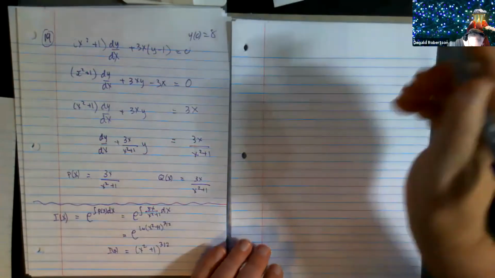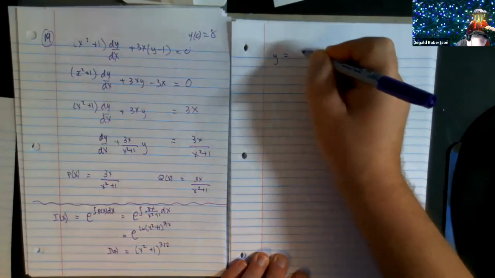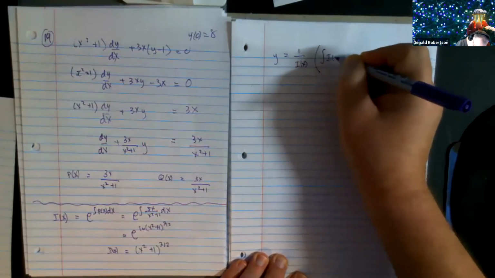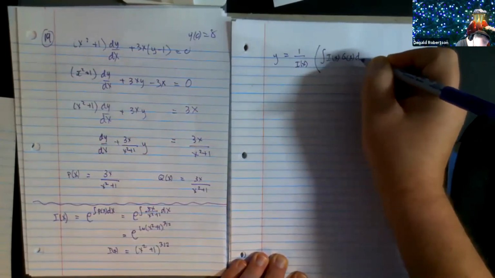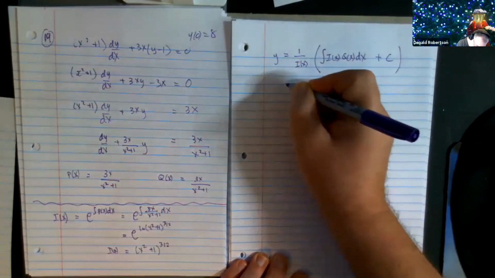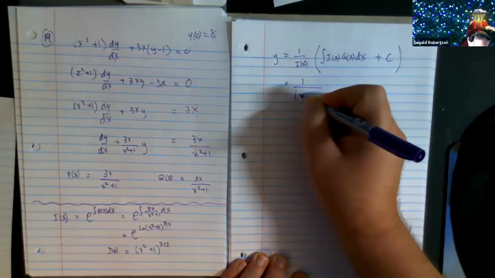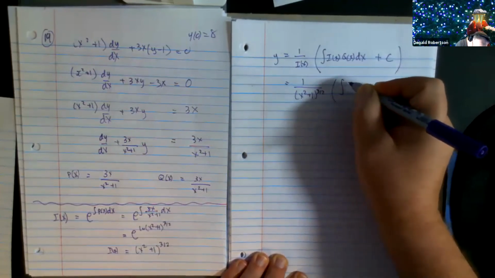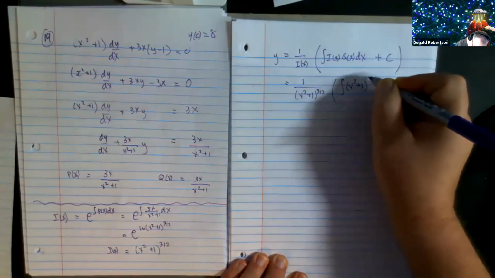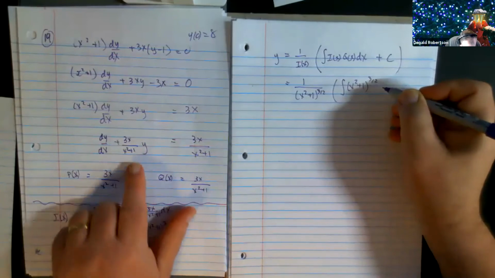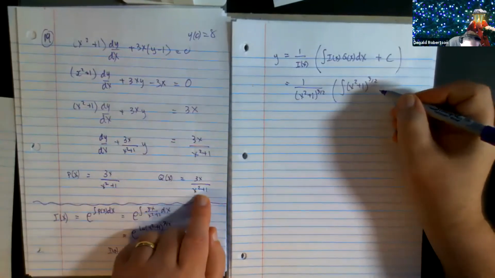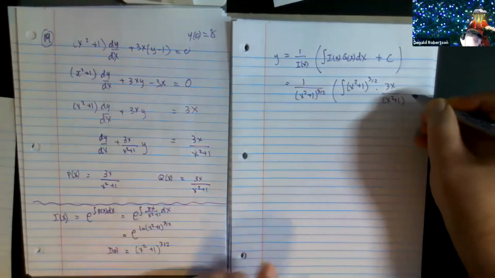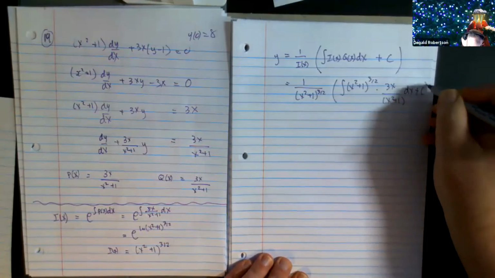So, solutions. y equals 1 over the integrating factor, times the integral of the integrating factor times Q of x. That's 1 over (x squared plus 1) to the 3/2, times the integral of (x squared plus 1) to the 3/2 times 3x over (x squared plus 1) dx, I'd say.